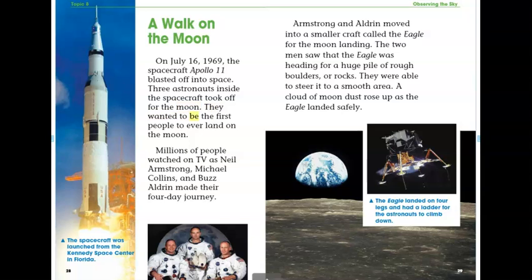They wanted to be the first people to ever land on the moon. Millions of people watched on TV as Neil Armstrong, Michael Collins, and Buzz Aldrin made their 4-day journey. The spacecraft was launched from the Kennedy Space Center in Florida.